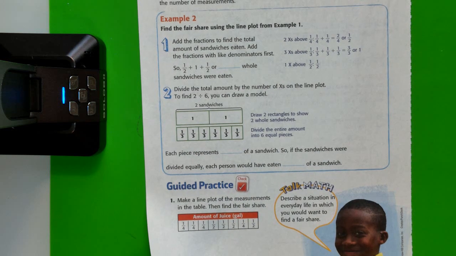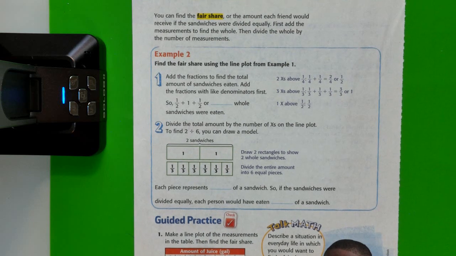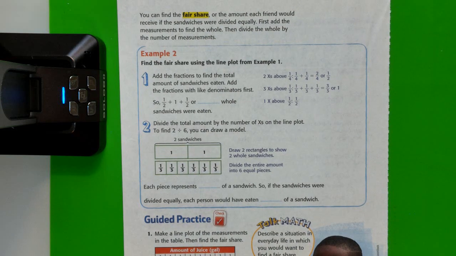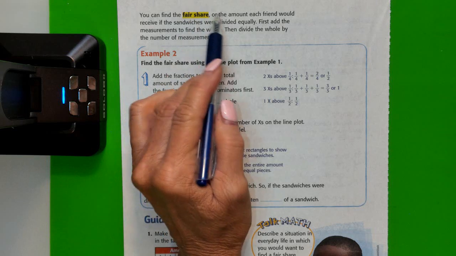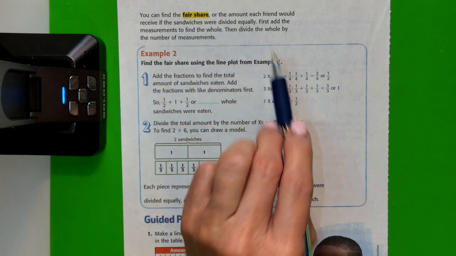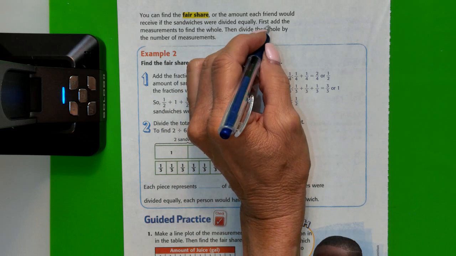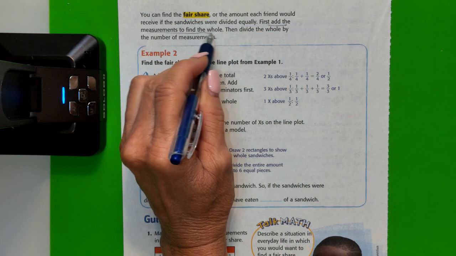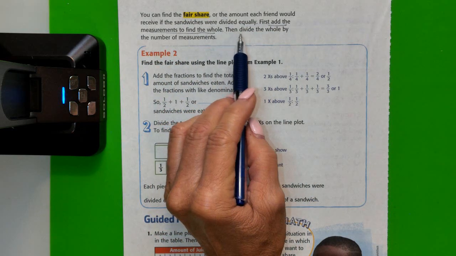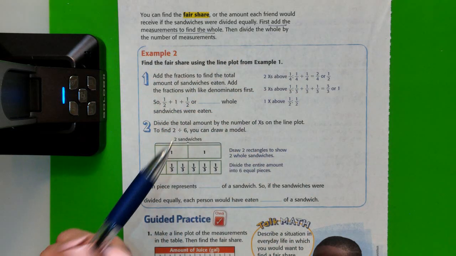Okay, so let's look at example 2. And I'm pretty sure we're going to have to use the data from example 1. It says we can find the fair share, or the amount each friend would receive if the sandwiches were divided equally. First, we're going to add the measurements to find the whole. When we're done with that, we're going to divide the whole by the number of measurements.